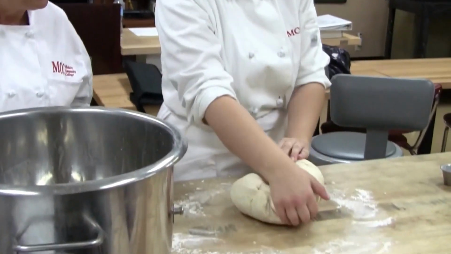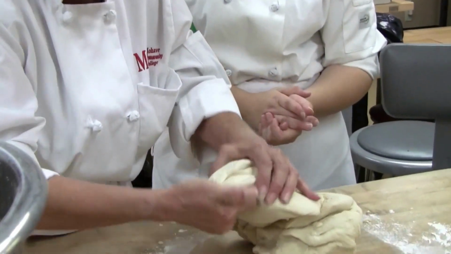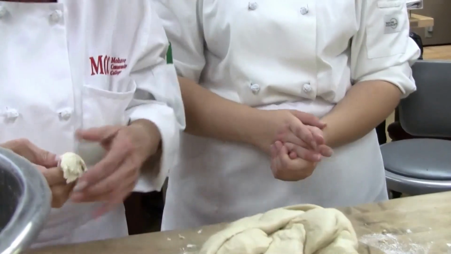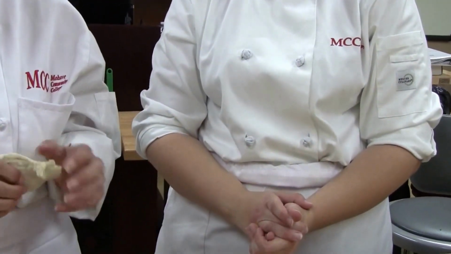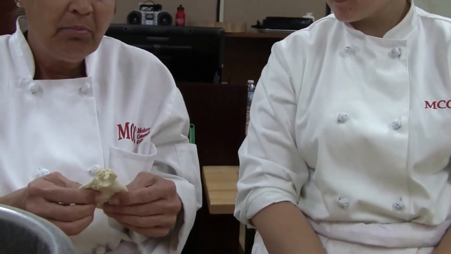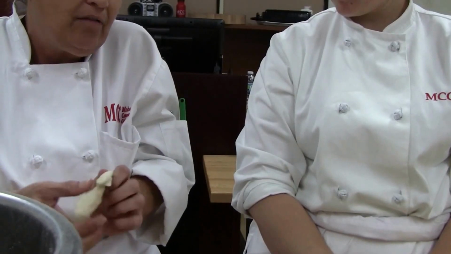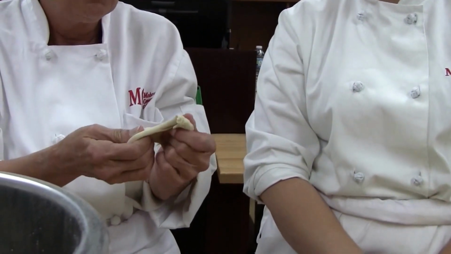Let's try to see if we can get a window again. It looks really good. Let's put this over. One thing about baking is it is forgiving. Everything is measured, but if you've got too much water, you can add a little flour. You've got too much flour, you add a little water. So things can always be worked out to help.